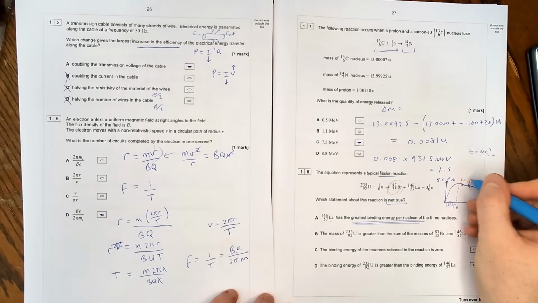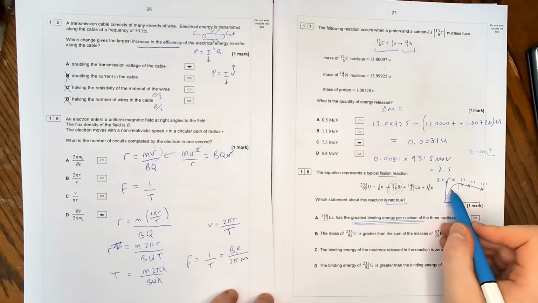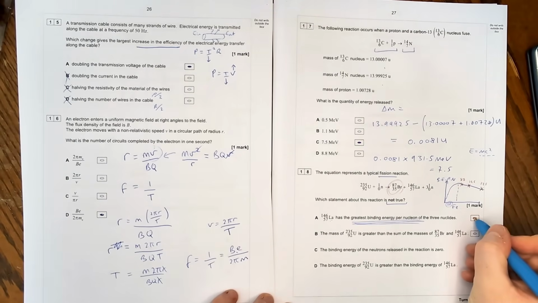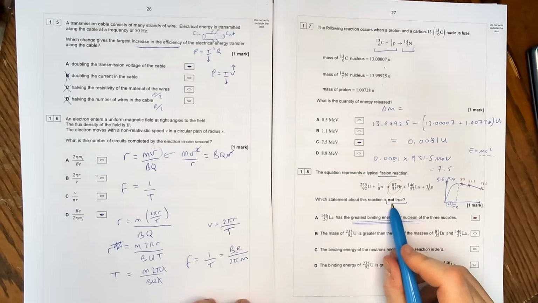So actually, this one can't be correct because this one is going to have a much higher binding energy per nucleus, just from looking at that graph. So therefore, this one is not true, and that's what the question's asking for. Let's have a look at the rest of the note and just figure out why they are true, because the question was about not true.